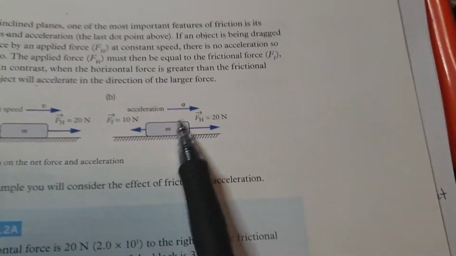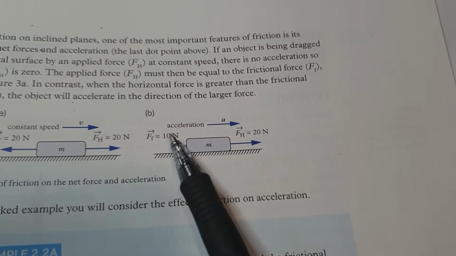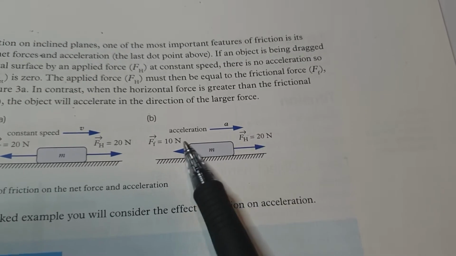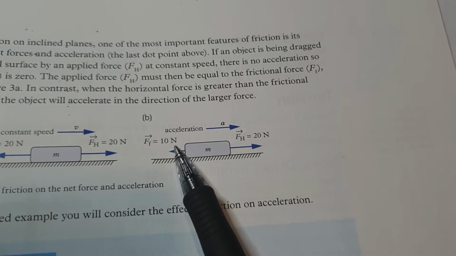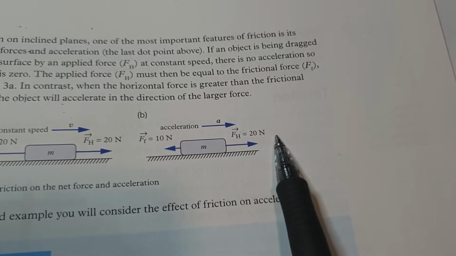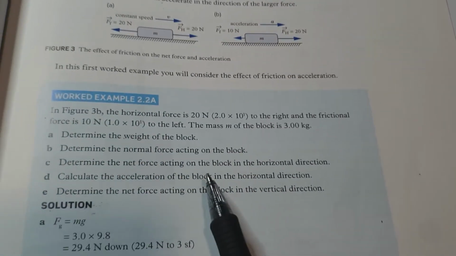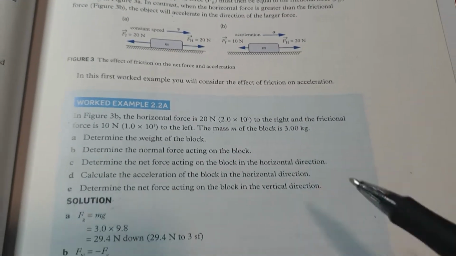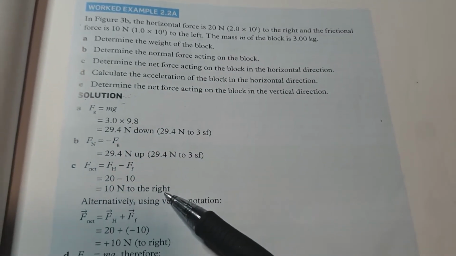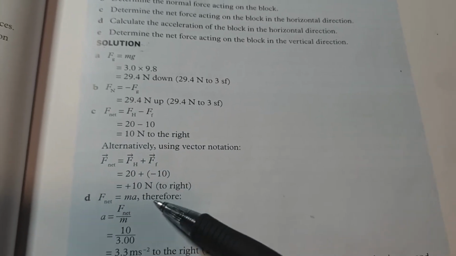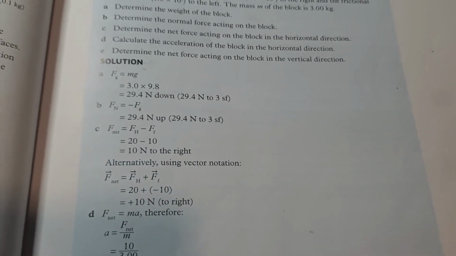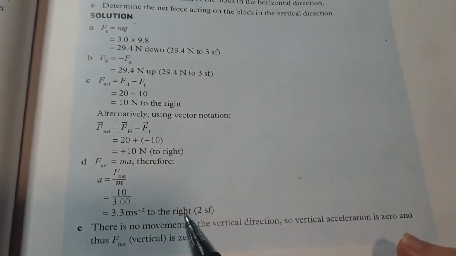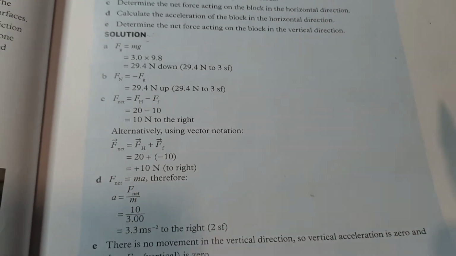This one, the horizontal force, is greater than the friction force, so there'll be a net force of 10 newtons there. That 10 newtons will accelerate it in that direction. And in the worked example here, they use that diagram and they say the mass is 3 kilos. So you get the net force, and then you use F equals ma with the net force to get the acceleration. Don't forget your acceleration has a direction, to the right.